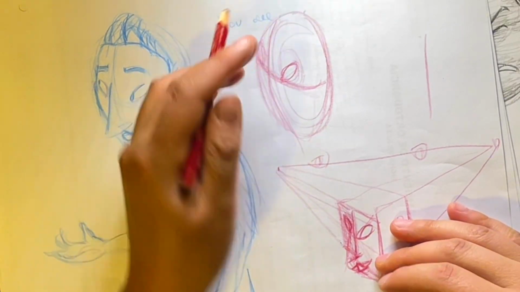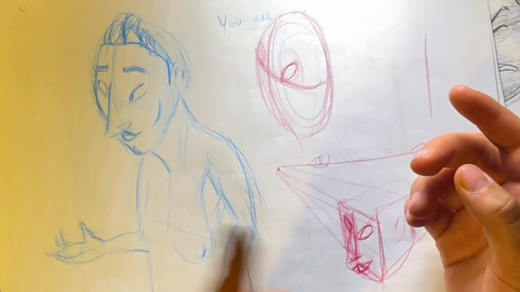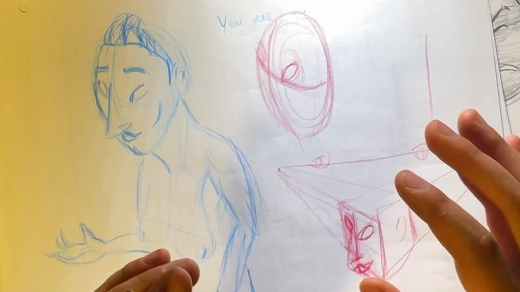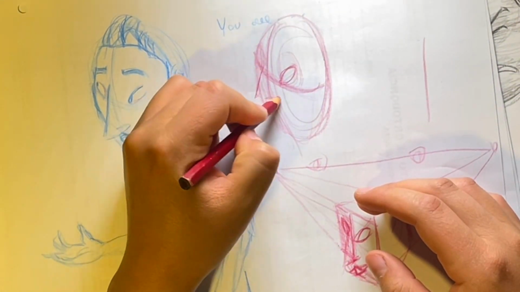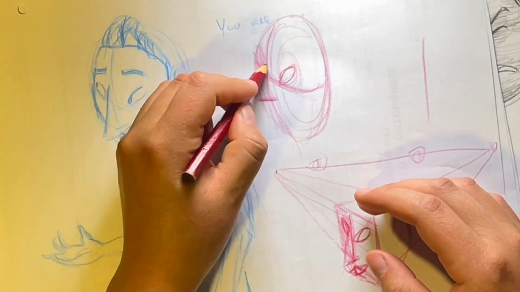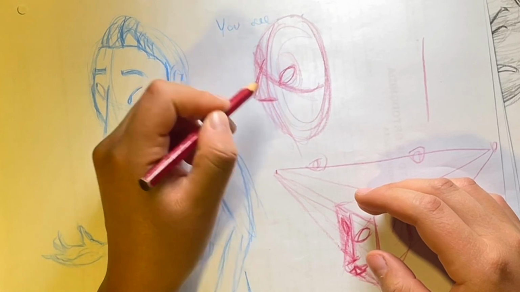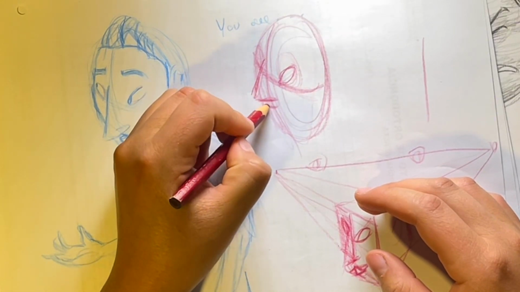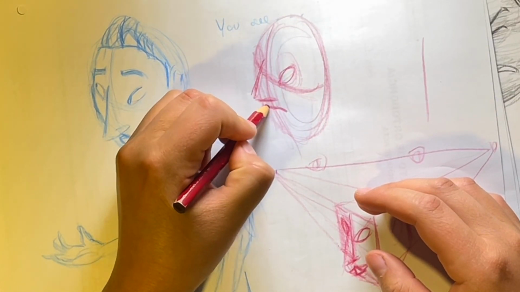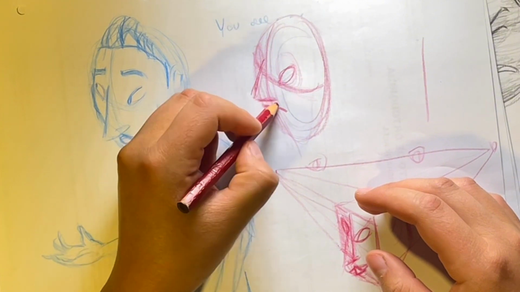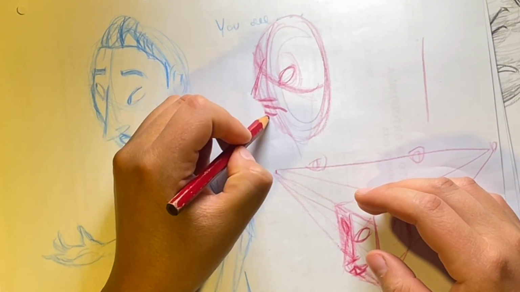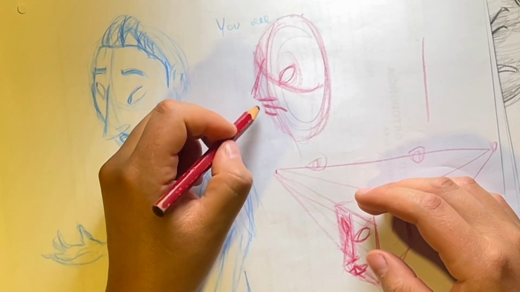And I can see now that it's very tilted towards this side. So the nose I'm seeing should come like here, maybe. And the mouth.